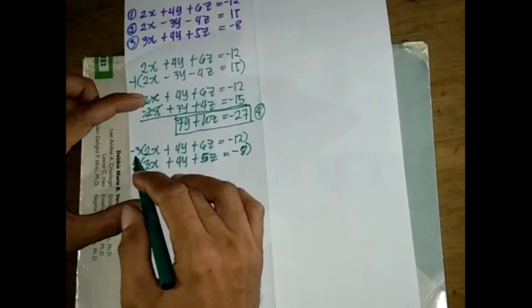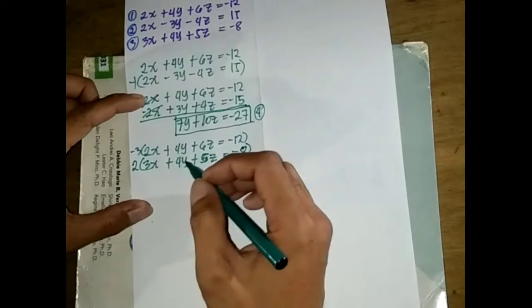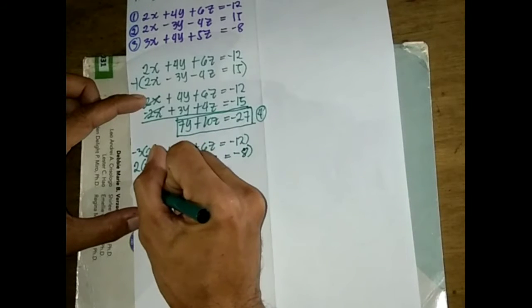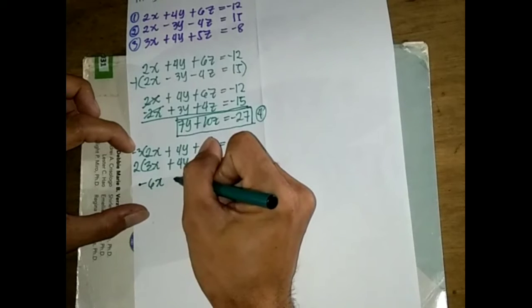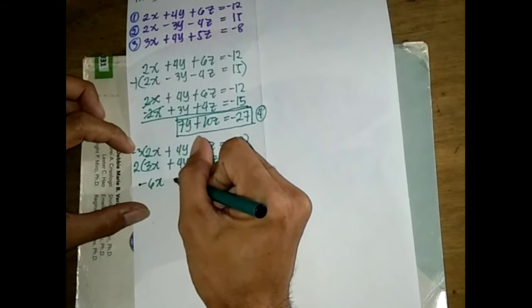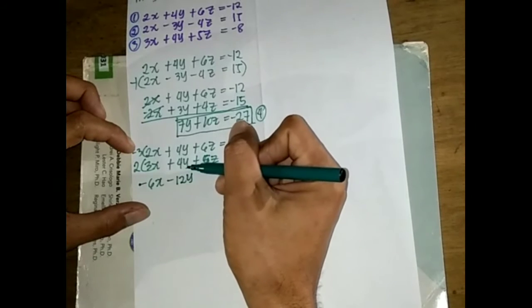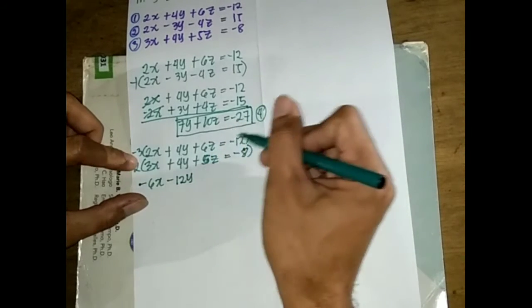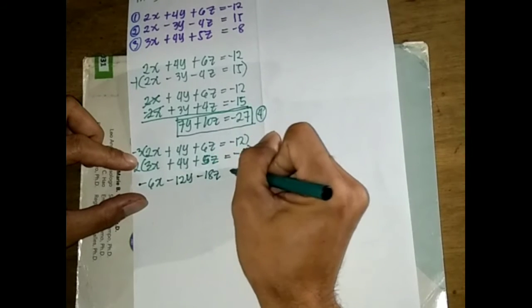So, we'll just simply distribute negative 3 to all terms on our first equation. Negative 3 times 2x is equal to negative 6x. Negative 3 times 4y is equal to negative 12y. Tama ba? Okay. Negative 3 times positive 6z is equal to negative 18z.